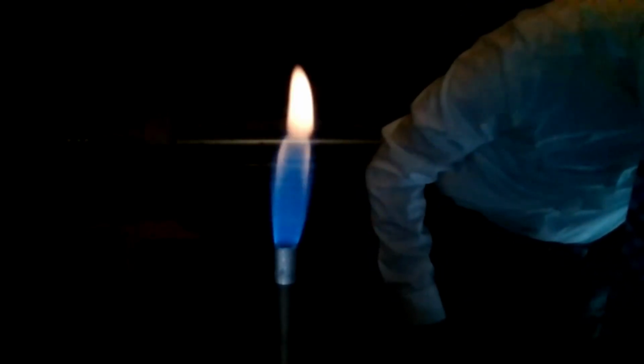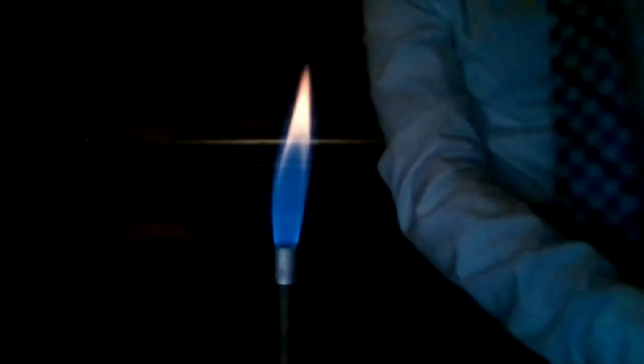Sodium. Oh, I love sodium. Sodium's a main ingredient in salt, and I love salt. Let's see, where's the sodium at? Sodium. Here it is. I passed it right up.